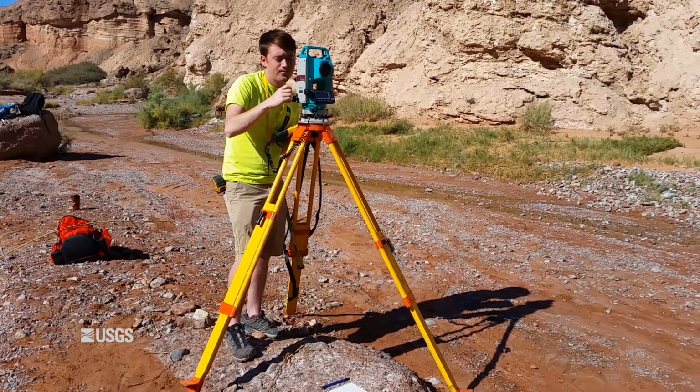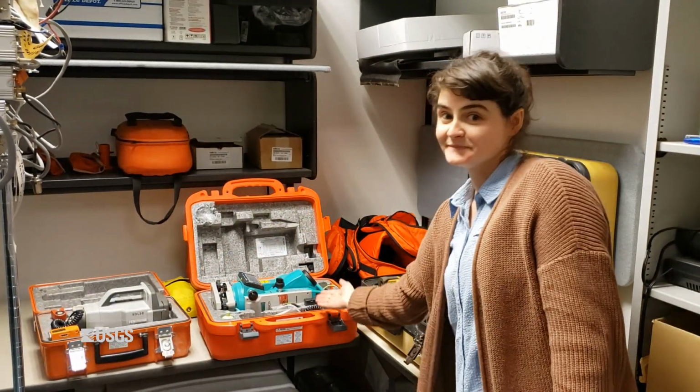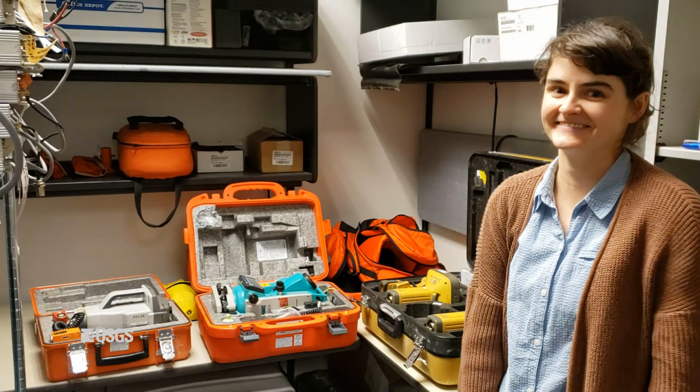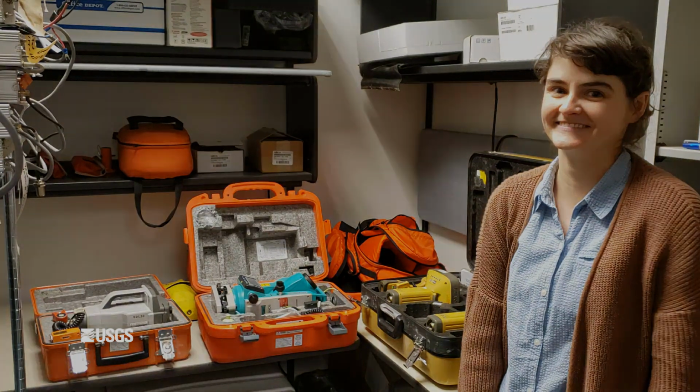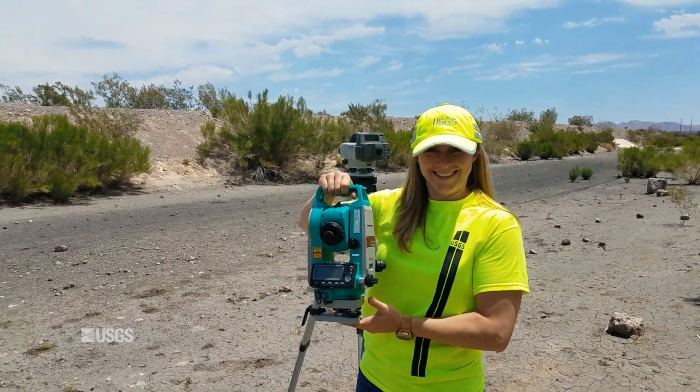Okay, we flagged our high water marks, and now it's time to survey. You can complete the slope area survey using a conventional level, total station, or with RTK or RTN GNSS if you can achieve acceptable vertical precision with these instruments. For this video, I will demonstrate how to do a simple survey with a total station.